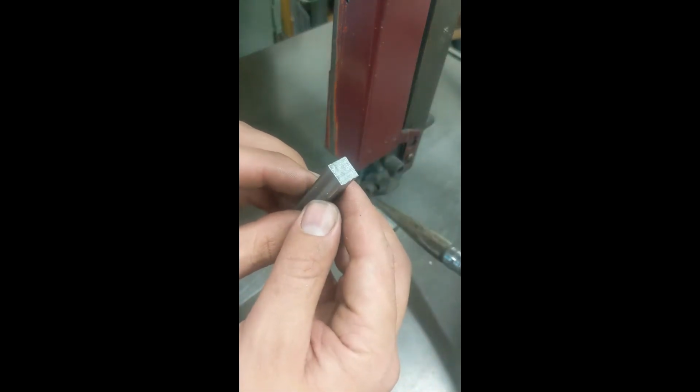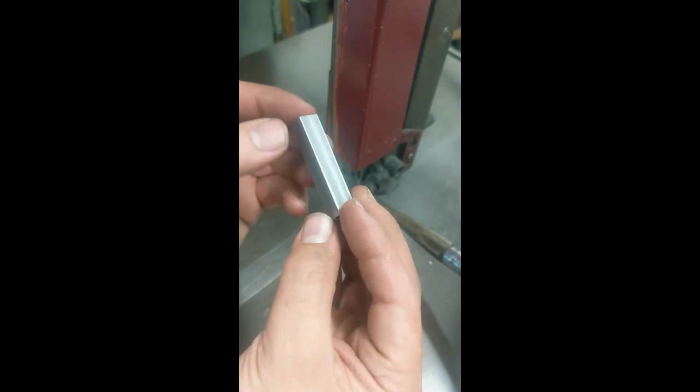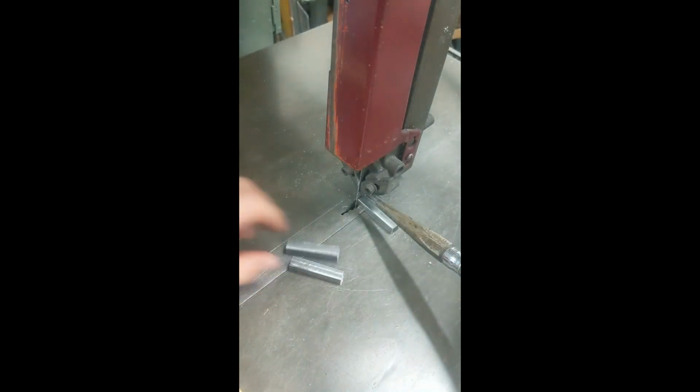Now this also leaves a bit of a burr, and so I'll take that to the sander and sand that off, and then we'll take each one of these 2-inch long specimens and notch them.